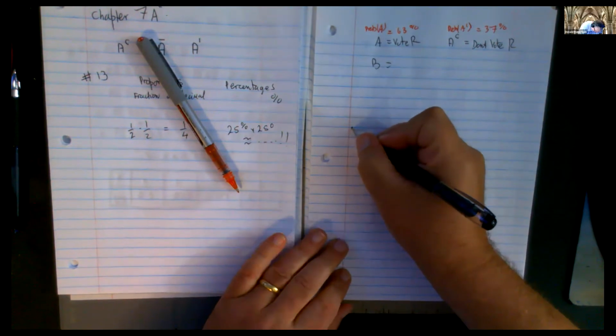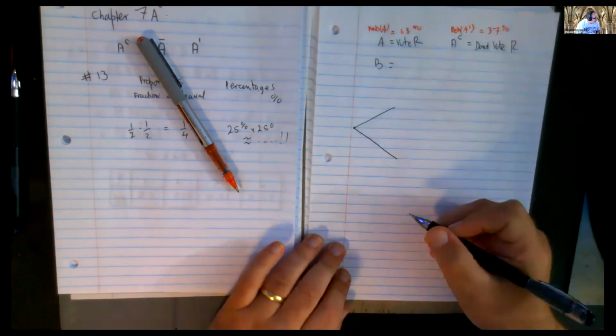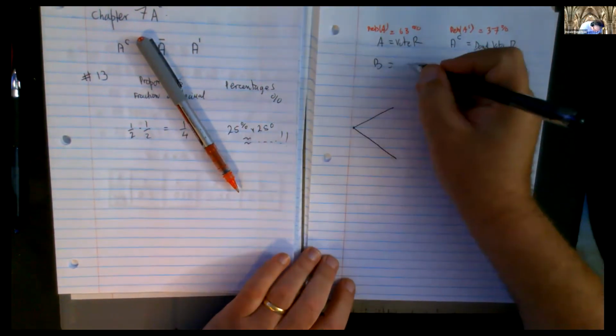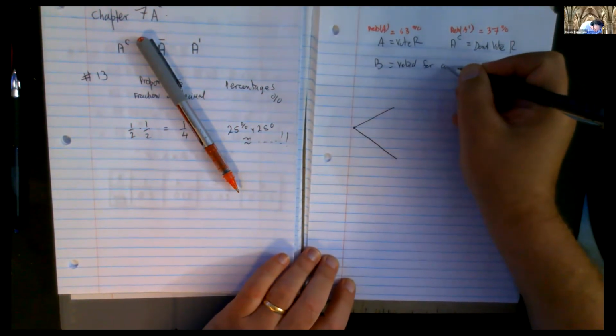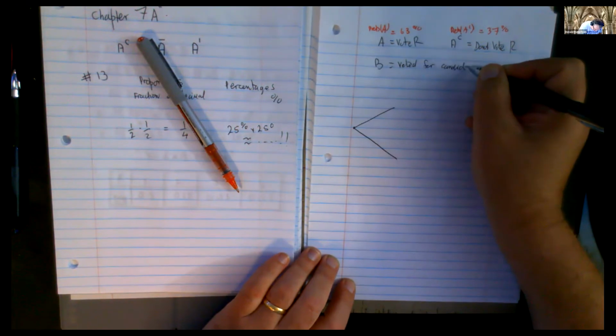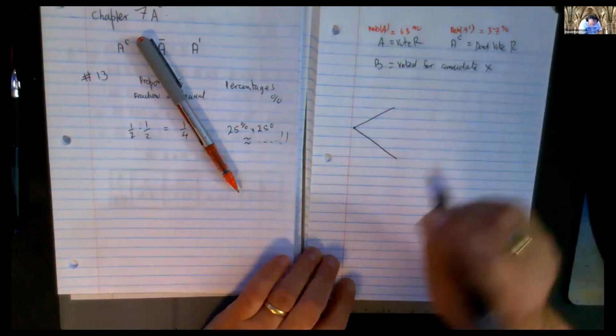So I'm now going to create my tree diagram. Event B is that you voted for some guy called candidate X. Okay. So what do we know?